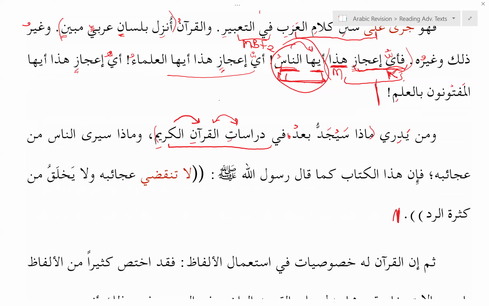Yeah, so "sayujaddu" would be "found" because it's majhul. Found. Okay. Who knows what is going to be found? "Badu", after. Or later. You can even say later. Who knows what is going to be found later? In the studies of the Noble Quran.